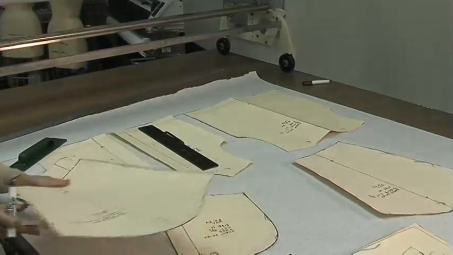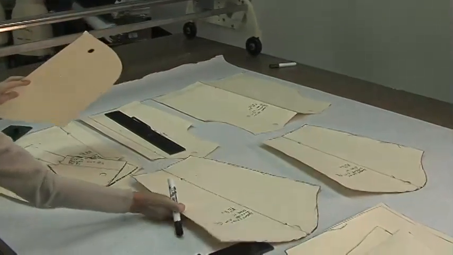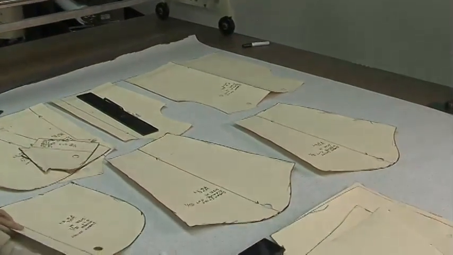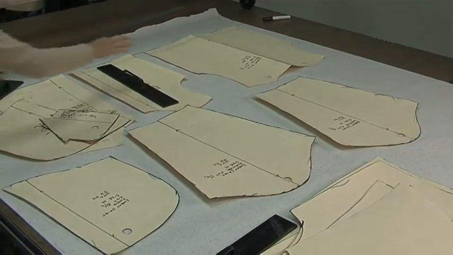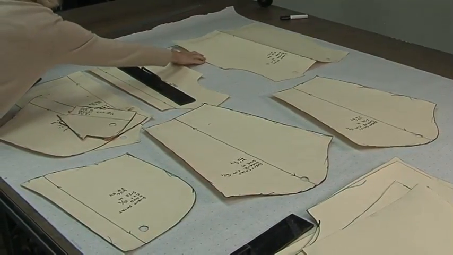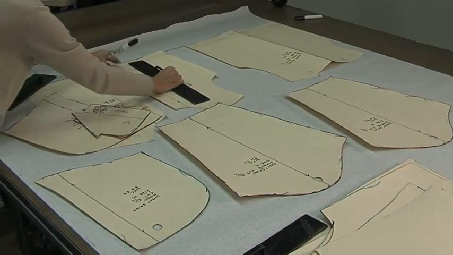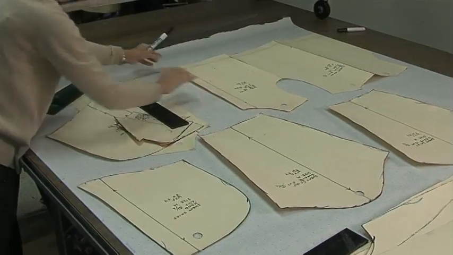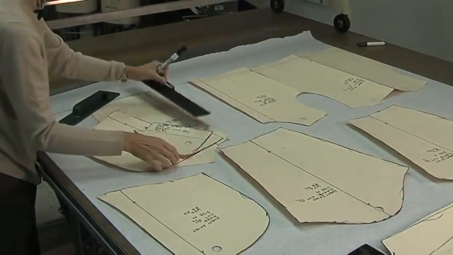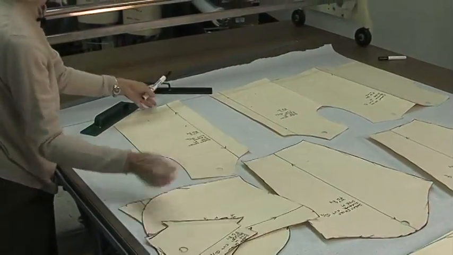And mind the grain lines. Make sure all the grain lines are parallel to the selvage. And then when you know approximately how much fabric it will take, place the pattern pieces very close to each other.